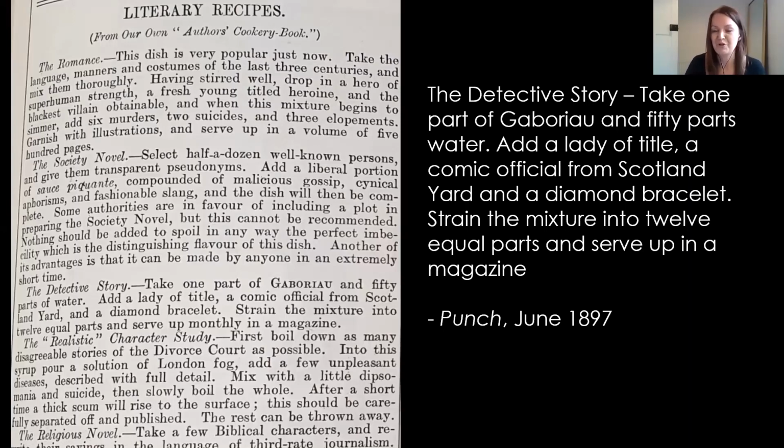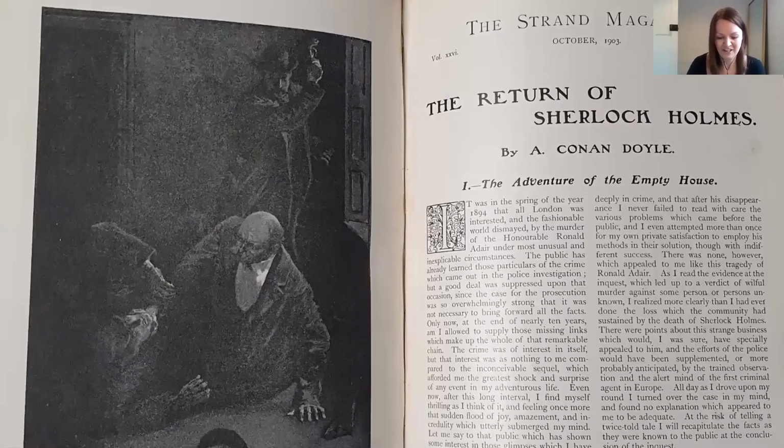But Sherlock Holmes would not stay dead, of course. Arthur Conan Doyle publishes The Hound of the Baskervilles in the Strand in 1901, which resulted in 30,000 new subscribers nearly overnight. And the reception plus public pressure caused Conan Doyle to resurrect Holmes in 1903 with the explanation that he'd faked his own death. And so you see here in the Strand magazine, the return of Sherlock.